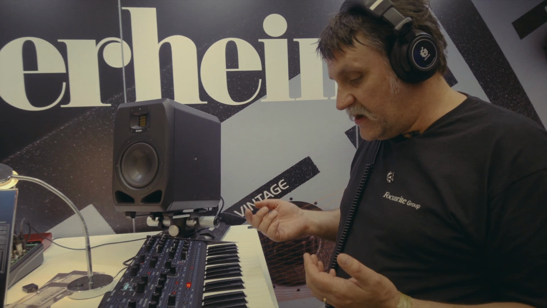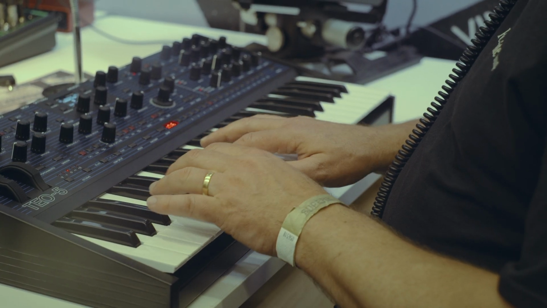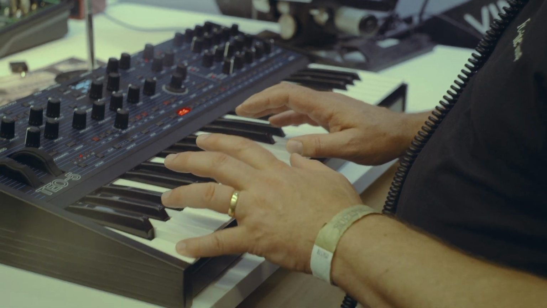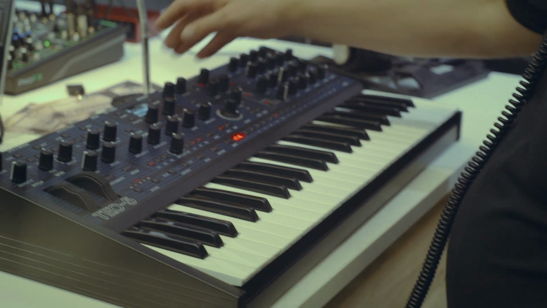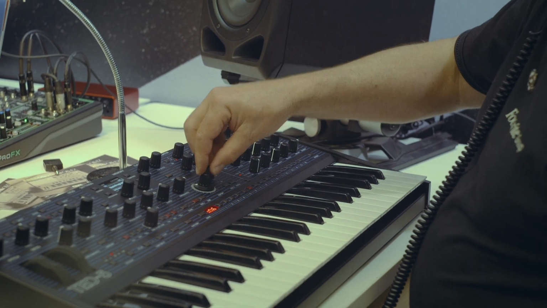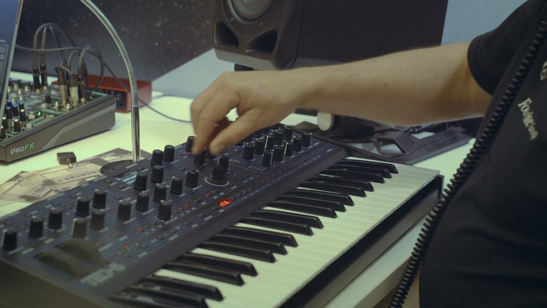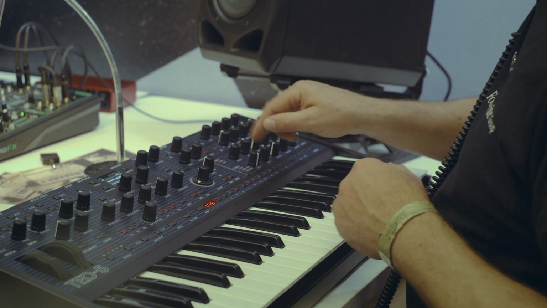So another thing that we've got on here is lovely sequences. So I'm going to just very quickly record in a little sequence. That'll do. Bring in the second oscillator.